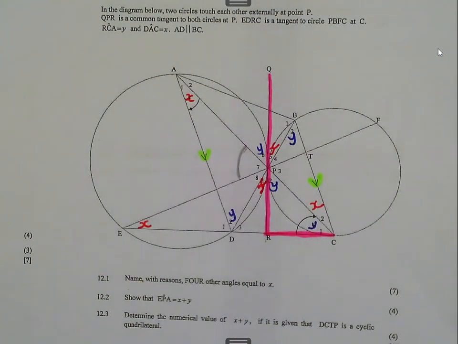Go and look for exterior angles of triangles. Remember, exterior angles of triangles are normally the opposite angles added. Then, the last one, determine the numerical value of X plus Y if it is given that DCTP is a cyclic quad.